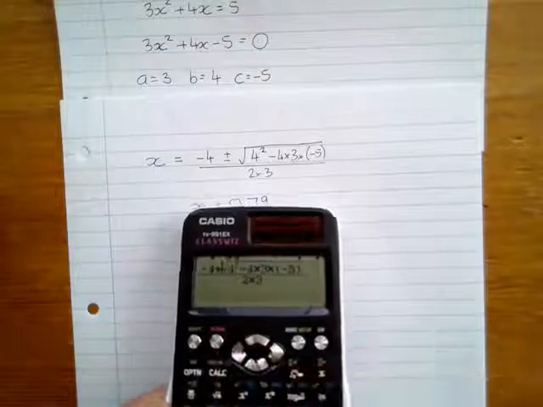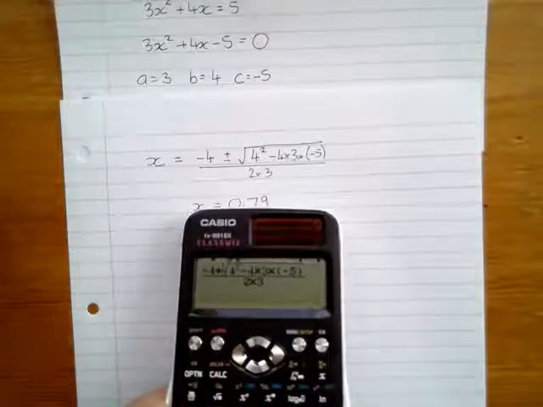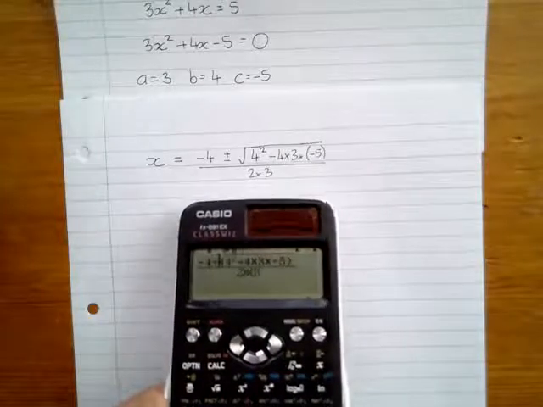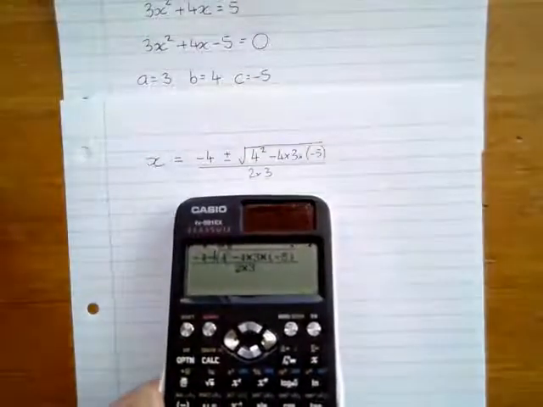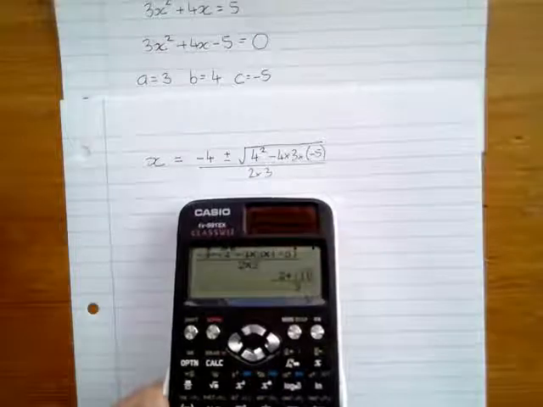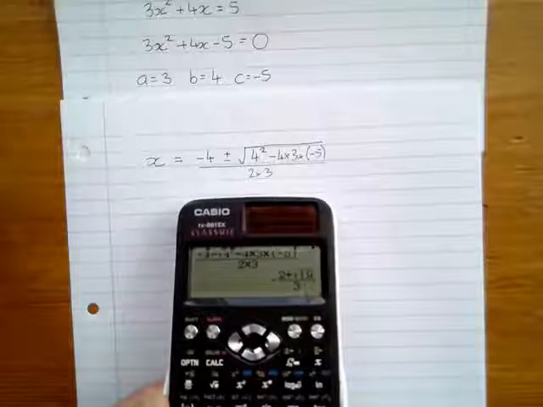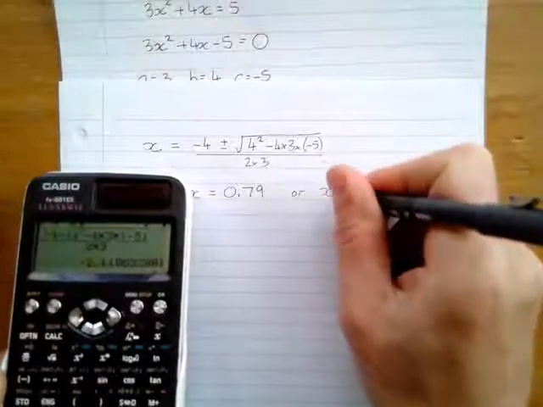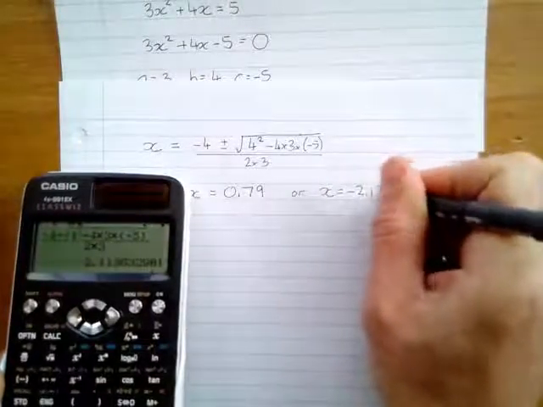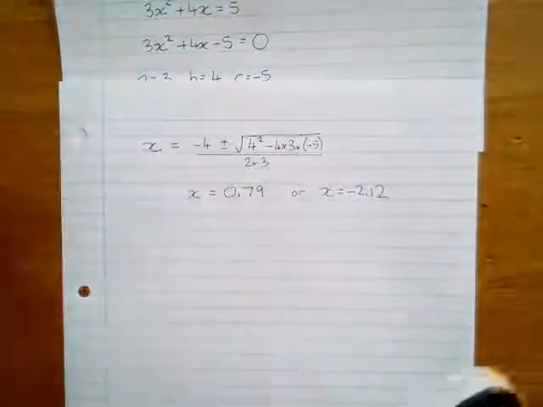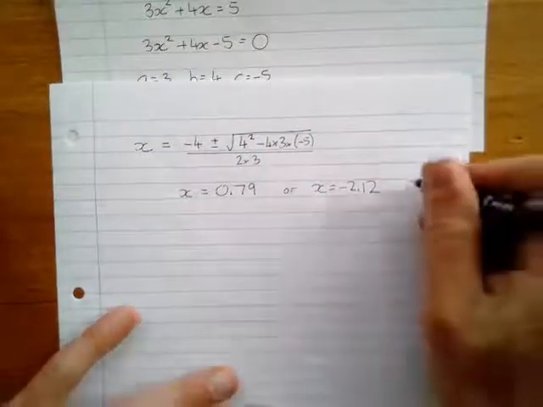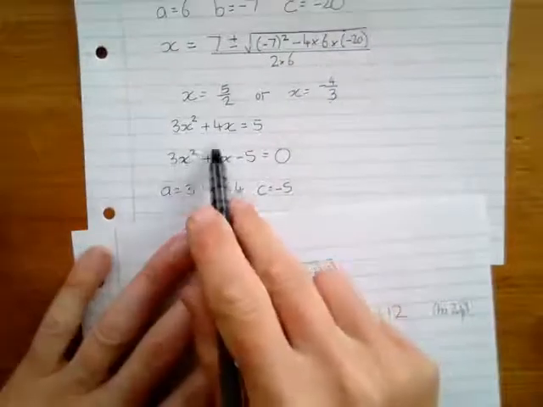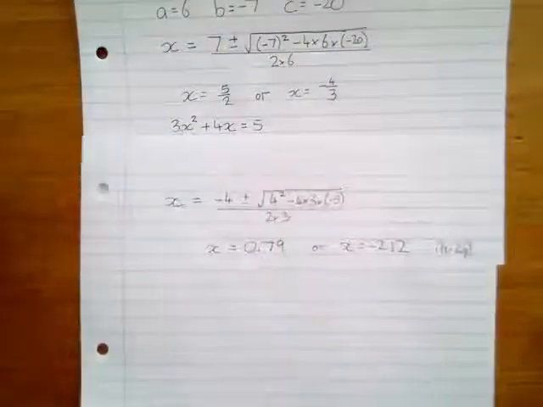Anyway, so I scroll along there, and I delete the plus sign there, and I replace it with a minus sign. It's this minus sign here. Now when I press equals, I will get a second answer. SD again, and it's minus 2.12. There we go. And those are the two answers, rounded both to 2 dp for the original question, which was 3x squared plus 4x equals 5.